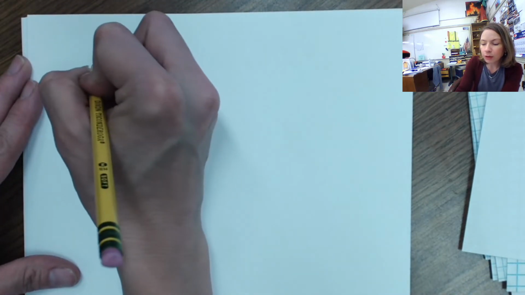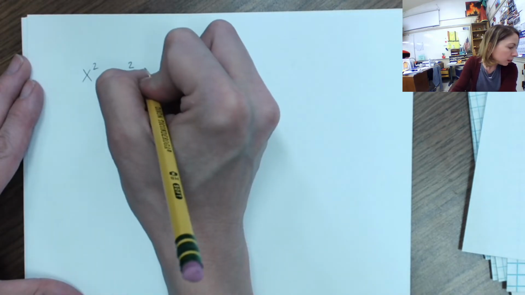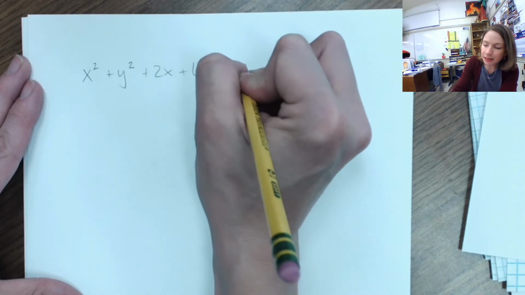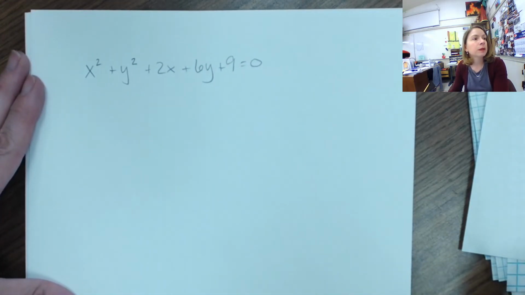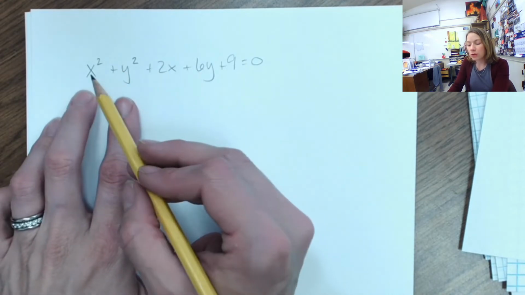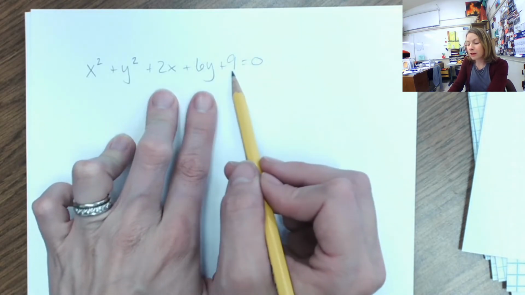So let's say I've got an equation like this. x squared plus y squared plus 2x plus 6y plus 9 is equal to 0. So looking at this, I know it's going to be a circle because I've got an x squared and a y squared. And I've got this x and y thing here, and then I've got this 9.